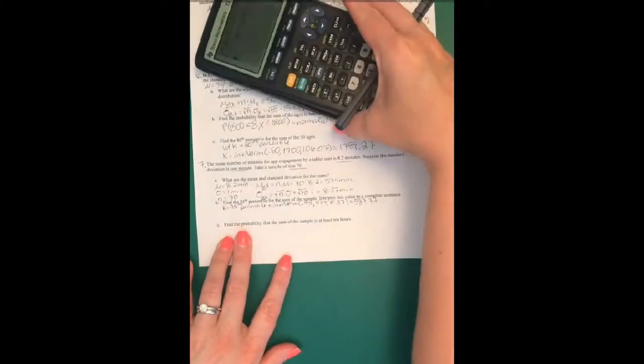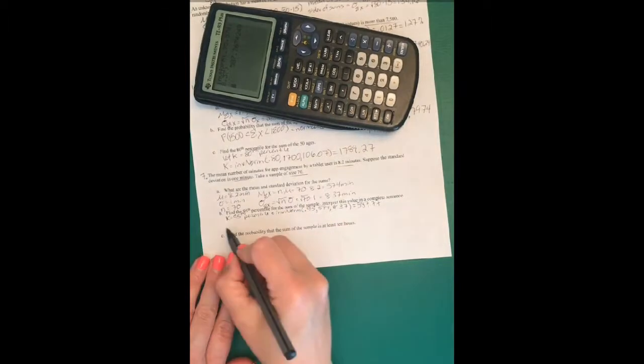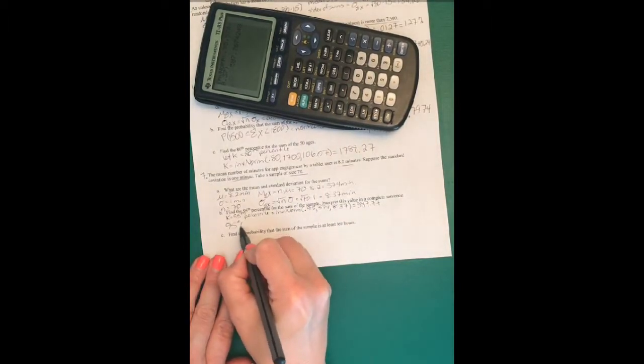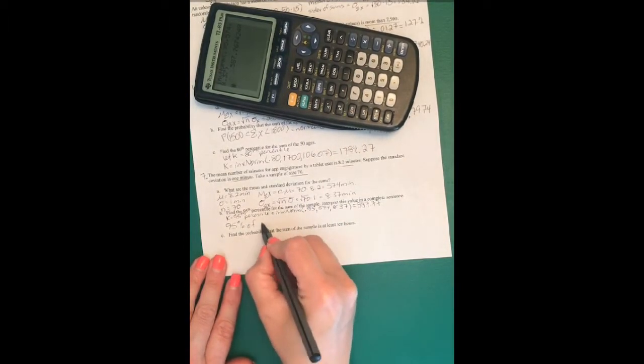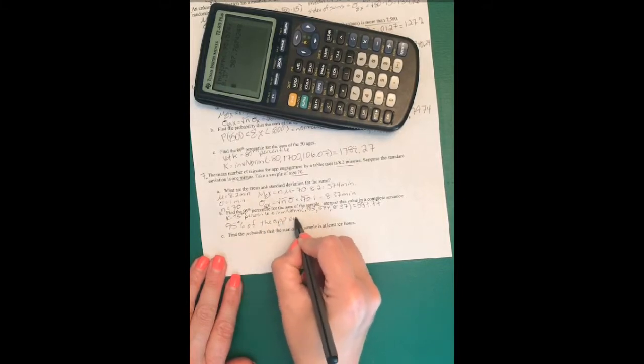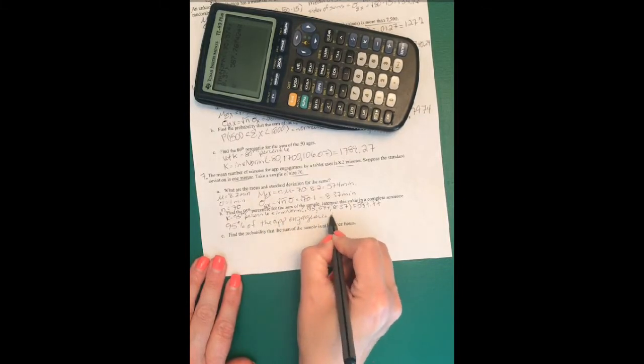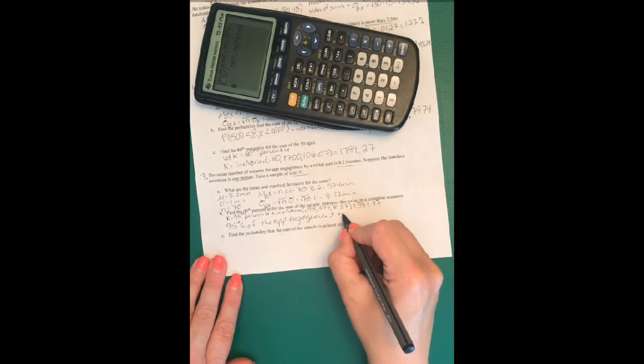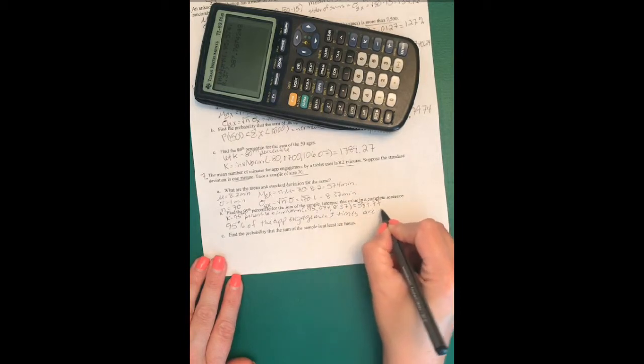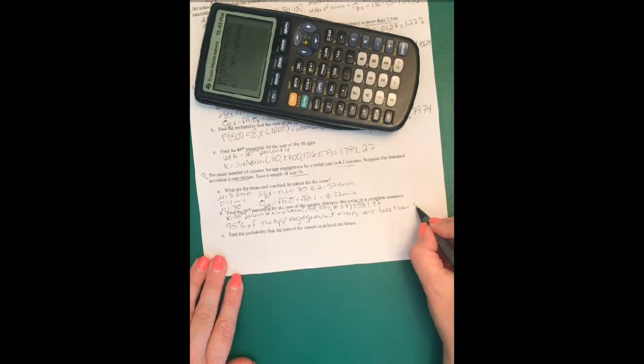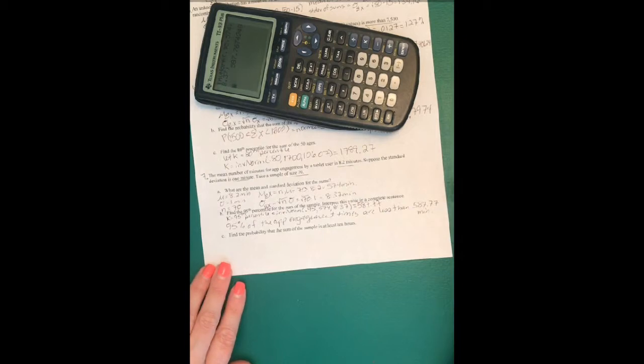This tells us that 95% of the app engagement times are less than 587.77 minutes. Now that's the sum. Remember, we're talking about the sum here.